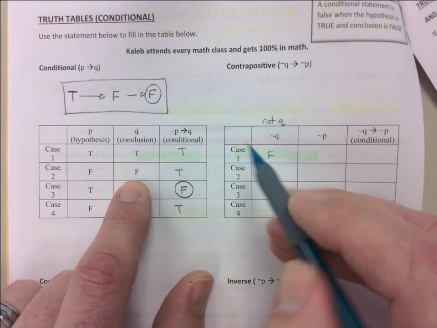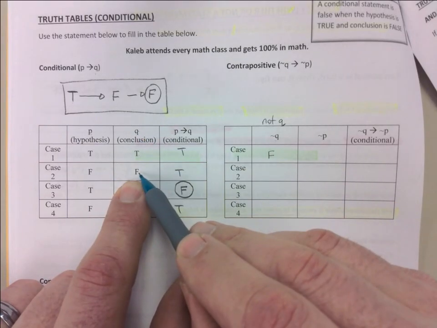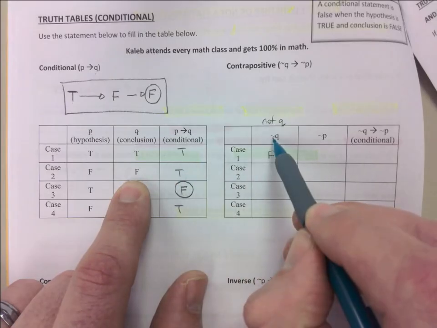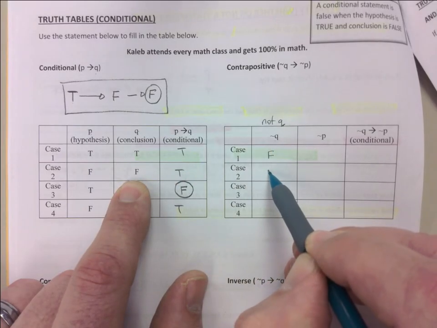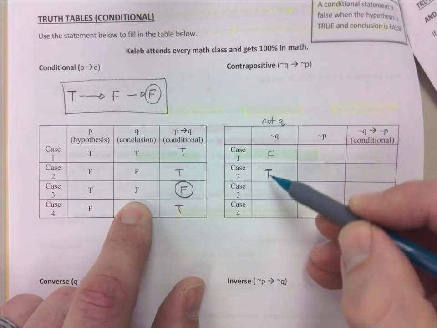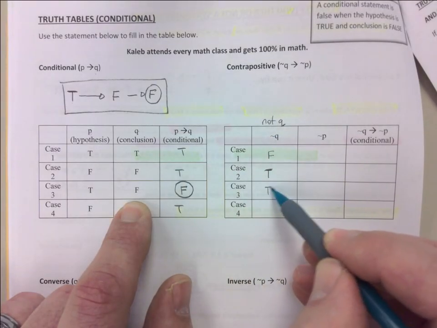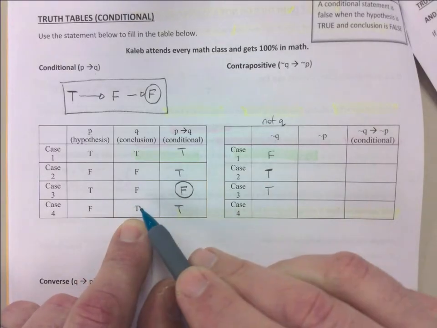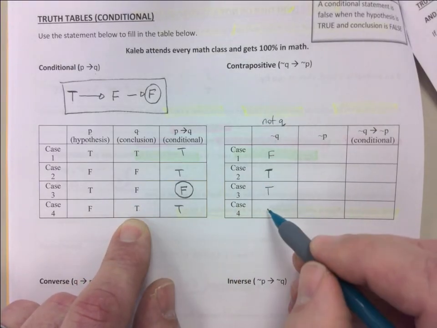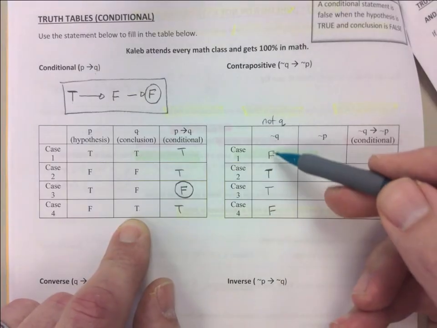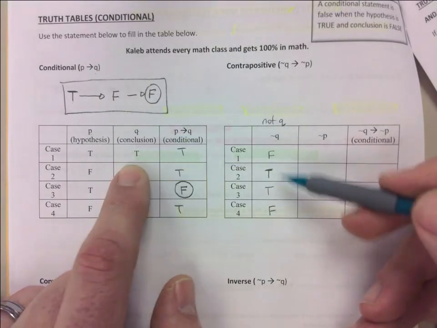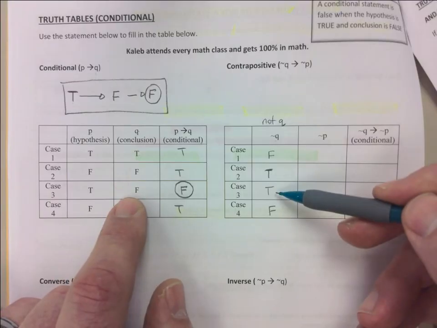Next, if Q is false in this second case and you negate it, it turns true. If Q is false here and you negate it, it turns true. If Q is true here and you negate it, it's false. What do you notice? Everything is exactly the opposite.